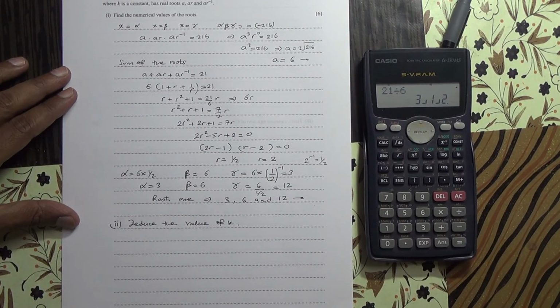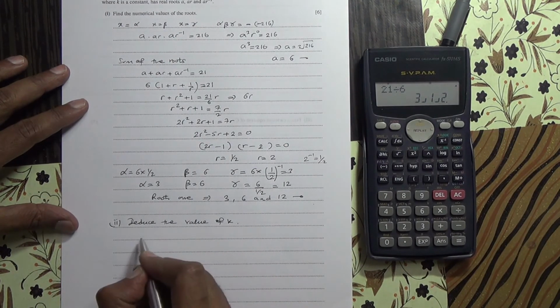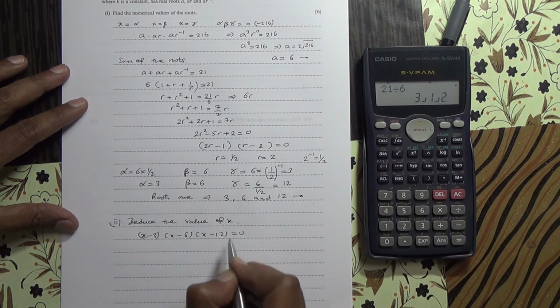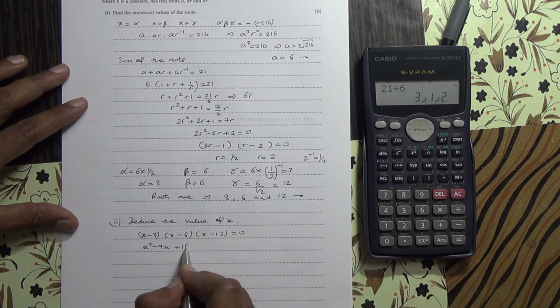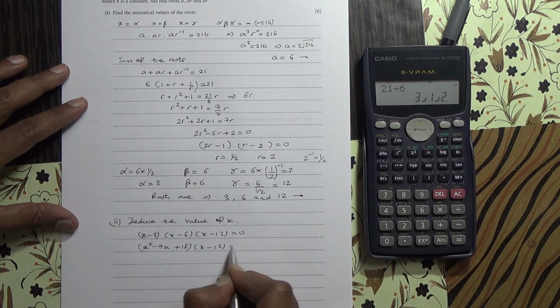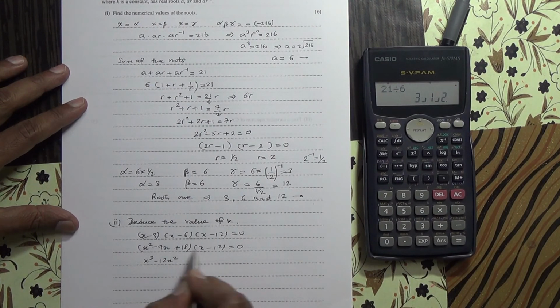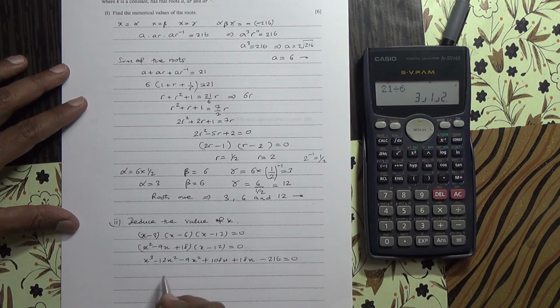Now in the second part of the question we need to deduce the value of k. We're going to use the roots. So we have x minus 3, x minus 6, x minus 12. If I multiply the first two out, I'm going to get x squared minus 9x plus 18, and all of that should be multiplied by x minus 12. So we get x cubed minus 12x squared minus 9x squared plus 108x plus 18x, and then 18 times minus 12 is minus 216, all equal to 0.